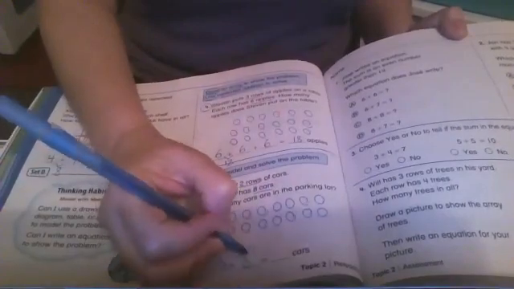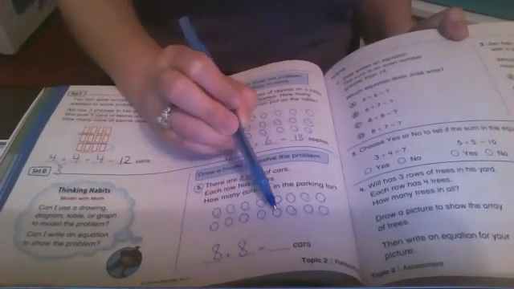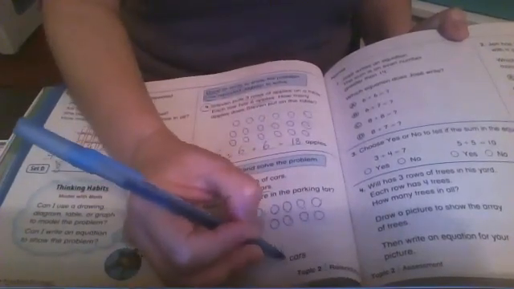I have 8 in my first row plus 8 in my second row. So I have a sum of, if you're not sure, we can say 8 and we can count on from there. Let's try it. 8, 9, 10, 11, 12, 13, 14, 15, 16. You got it. 8 plus 8 equals 16.